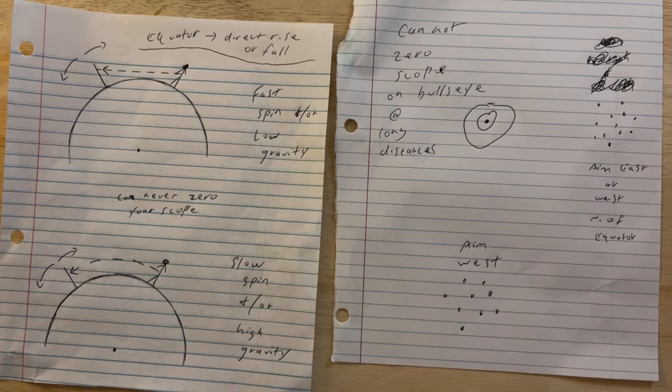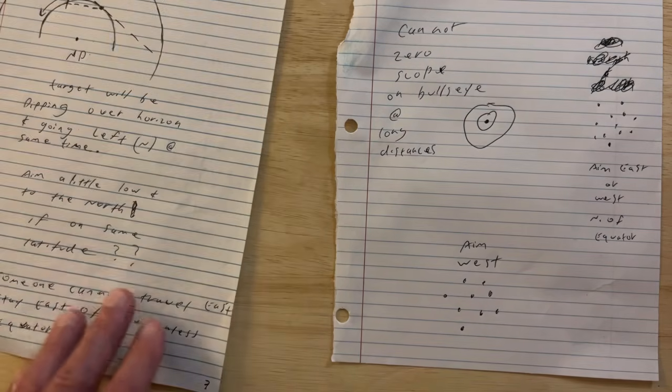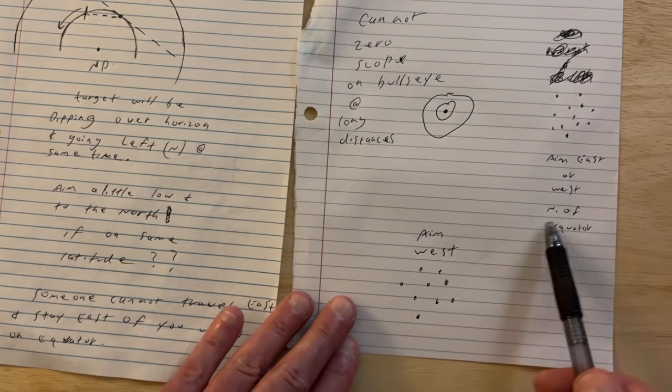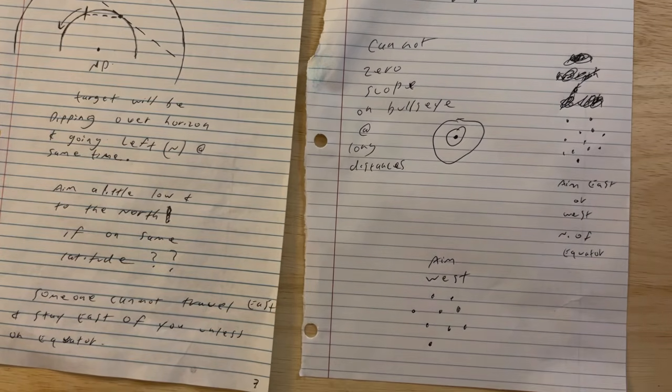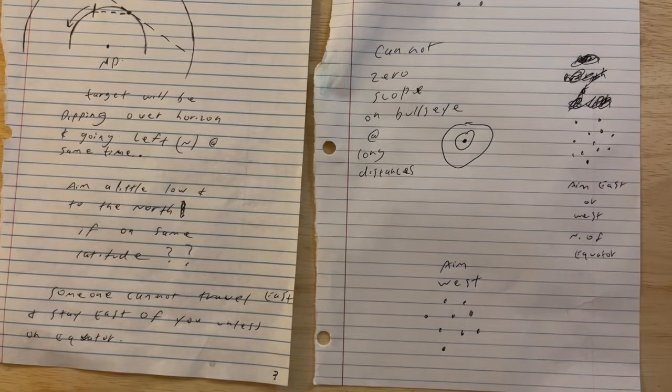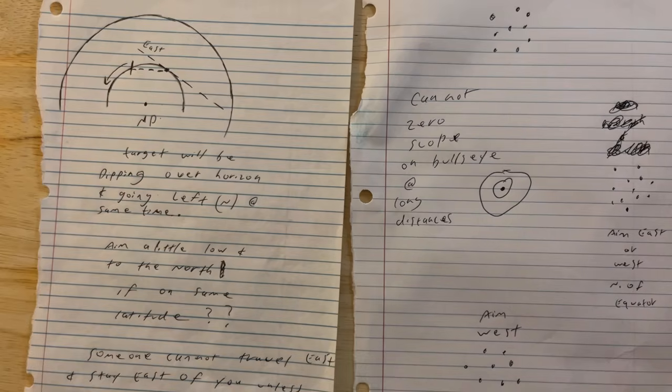And next up, if we are aiming east or west and we are at a higher latitude, right here I said aim east or west, north of the equator, and we take this same piece of notebook paper and staple it up on a target board somewhere, it'll look like this situation right here.